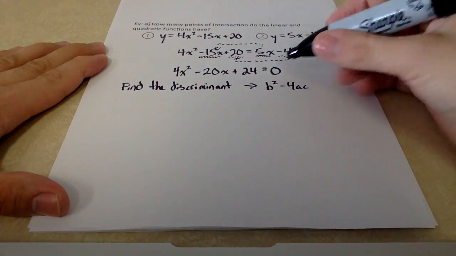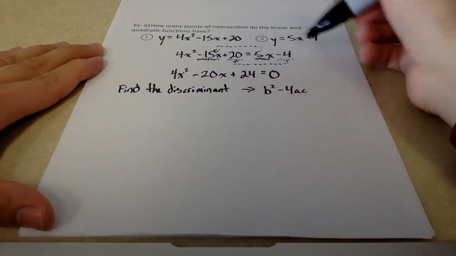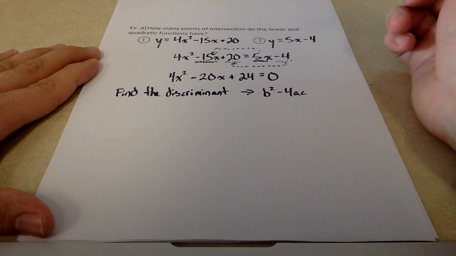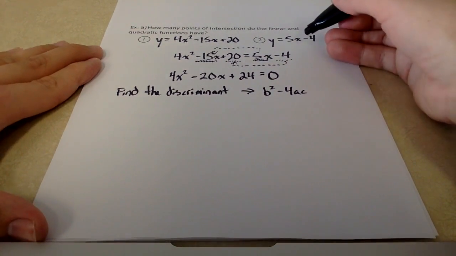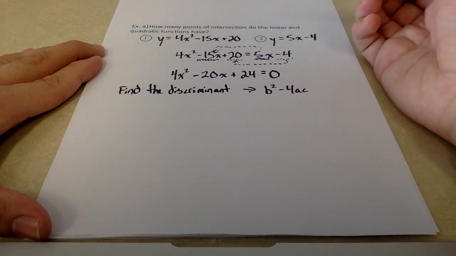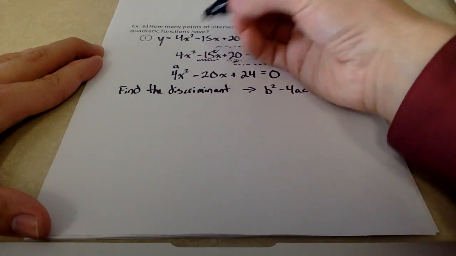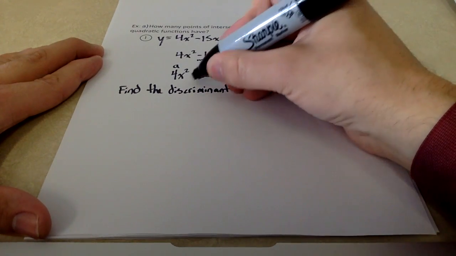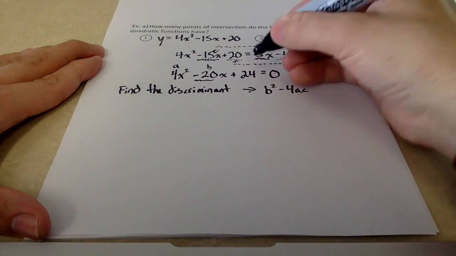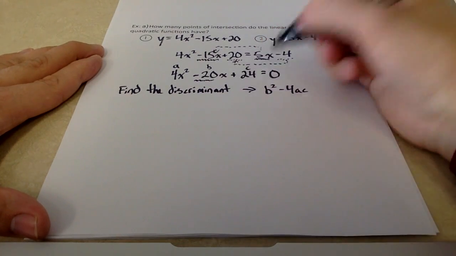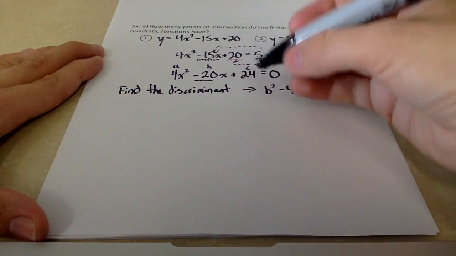This equation contains both our quadratic and our linear functions. So I'm going to take the values from this new system and substitute them in. I know that a is 4, I know that b is negative 20, and I know that c is 24. Make sure you take the signs.